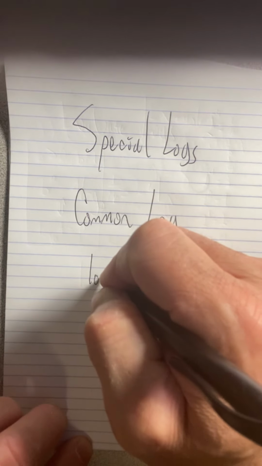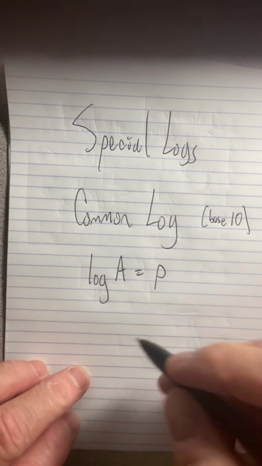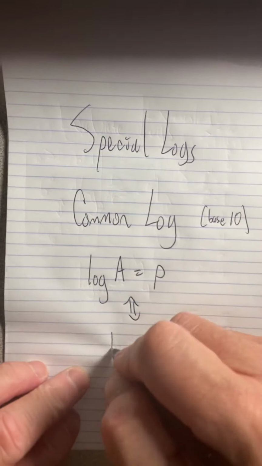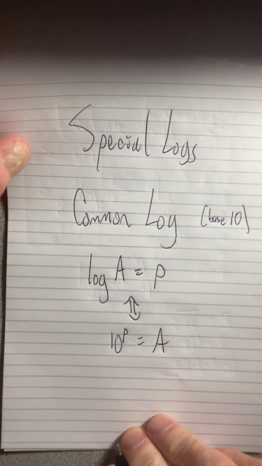Special logs. There's log base 10. So when we write just plain old log, and no base, it's usually understood in most contexts, although Wolfram Alpha uses this for the natural log. But most books and contexts, when there's no base written, it's understood to be base 10. So the base is 10. So this works with 10 to the p equals a. So that's called the common logarithm.